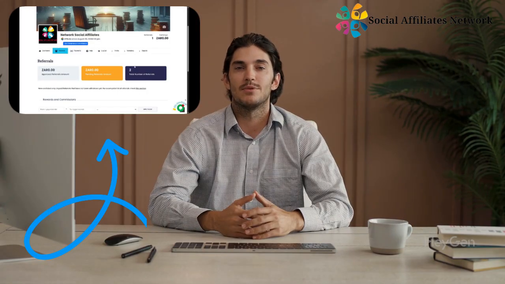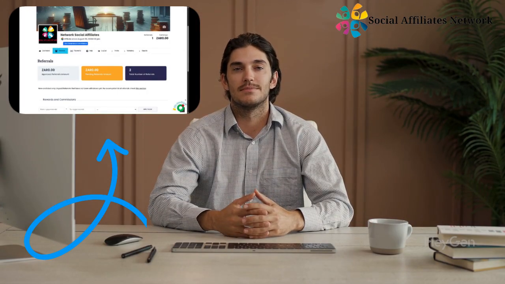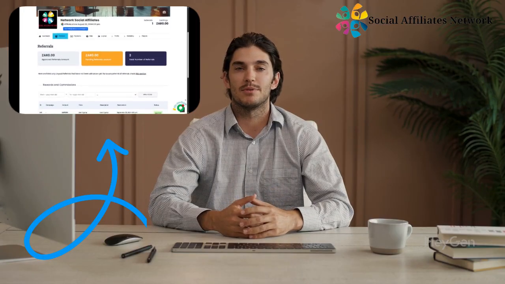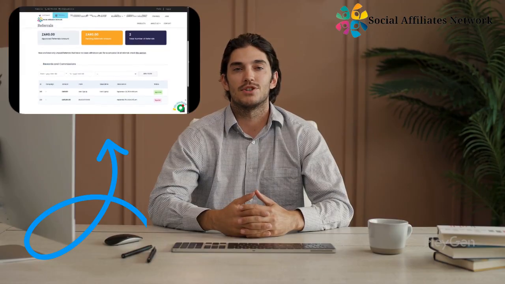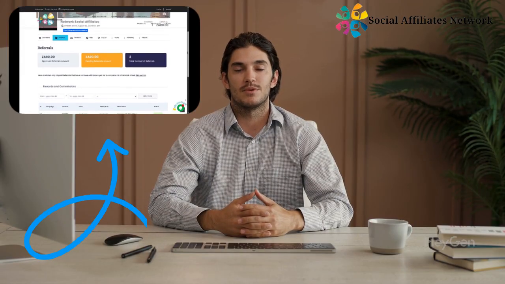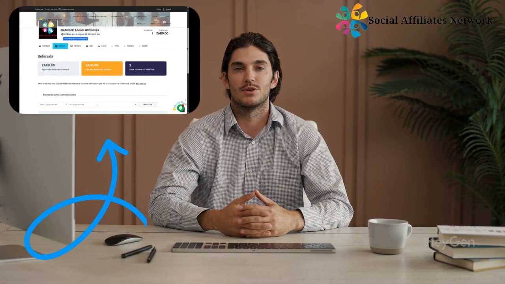The second tab you will see is Referrals. This is where you will see your total number of referrals. Let me explain what referrals mean. This shows how many people have signed up for free or made a purchase using your affiliate link. For example, if you referred 10 people to the Hustler membership, that number will reflect here.